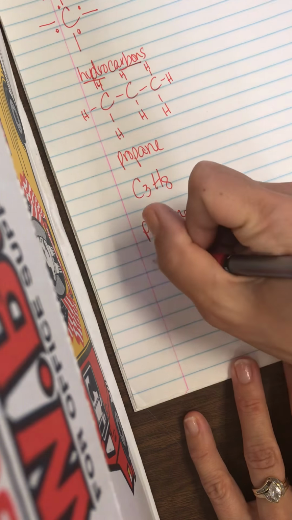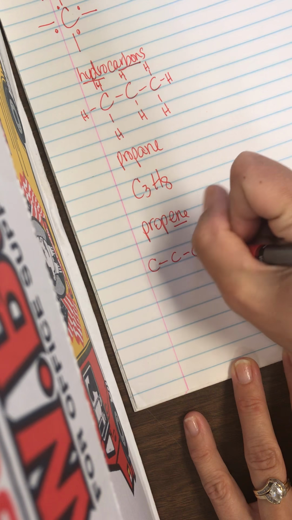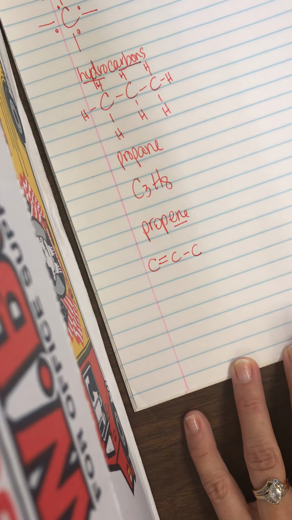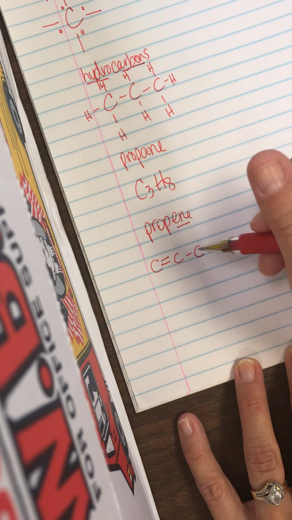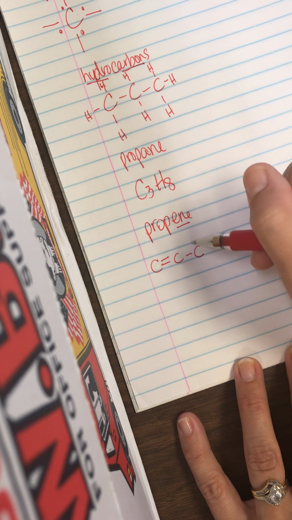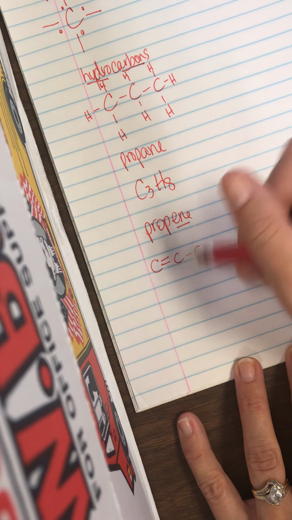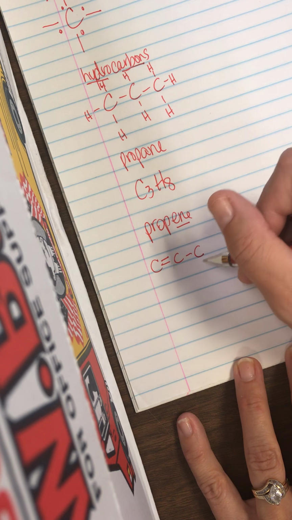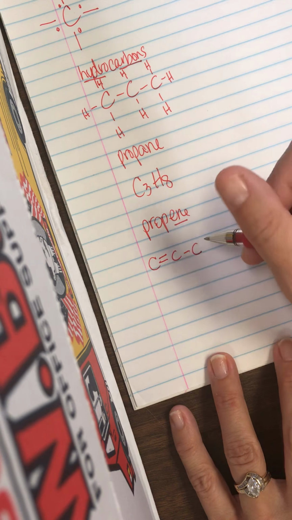Now, if I had propene, ene tells me there's a double bond. So still 3 carbons, but a double bond here. And it doesn't matter where I put this one, because whether I put it on this side or this side, it's still going to be 1 propene. There's only 1 place, because you always number from the shortest side.